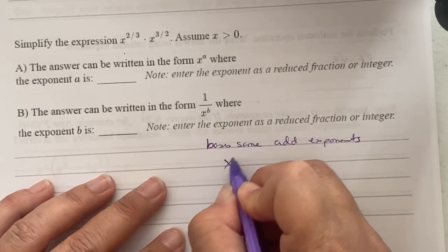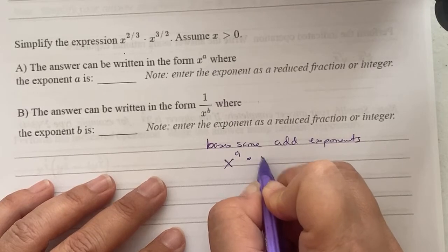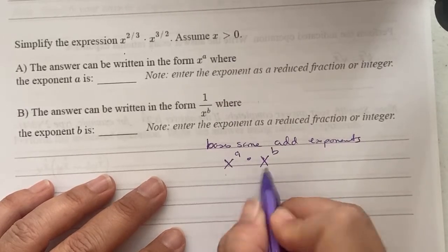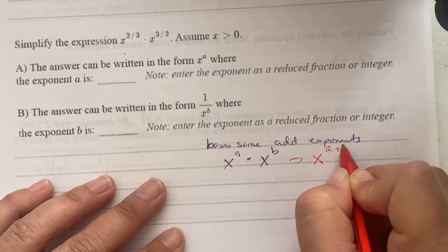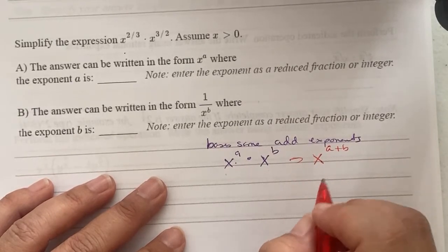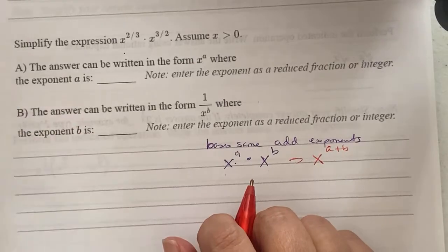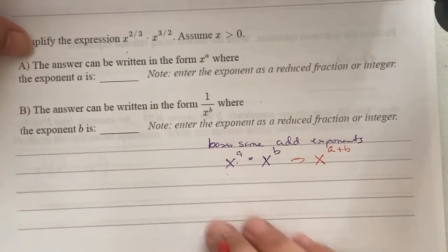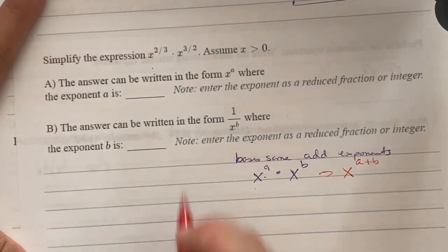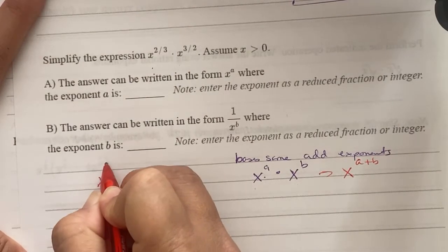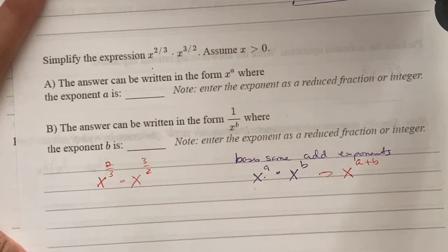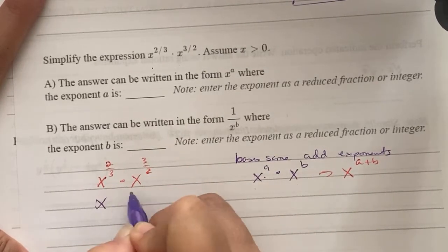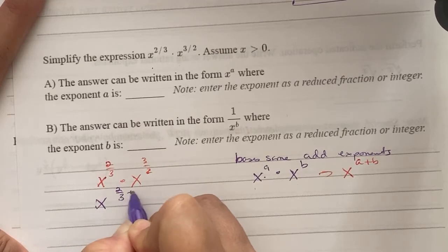So think of it as x to the a value times x to the b value. Since both bases are the same, we become x to the a plus b. And a and b represent numbers greater than 1, or greater than 0 if you want to assume it. So on this one, it says x to the 2/3 times x to the 3/2. So remember your rules. Bases are the same, okay?